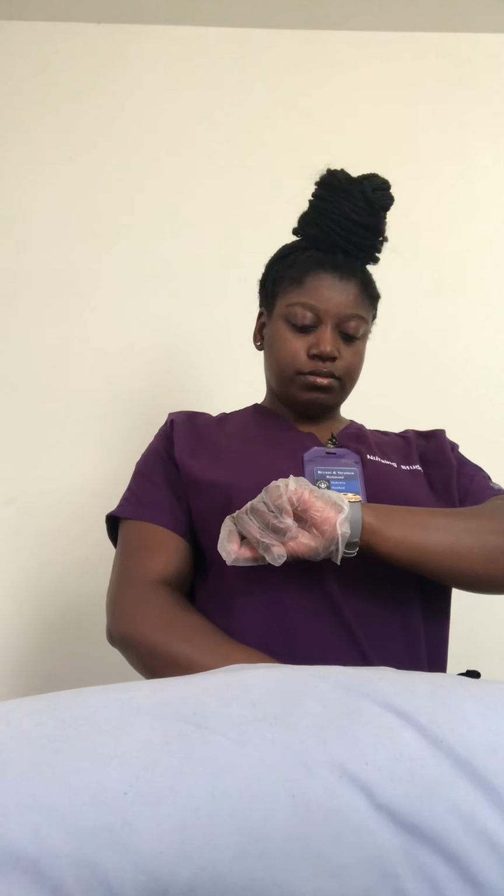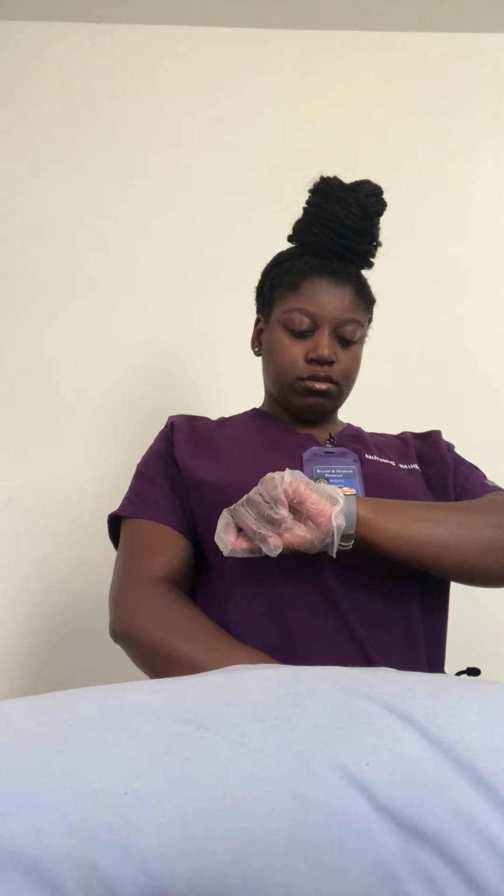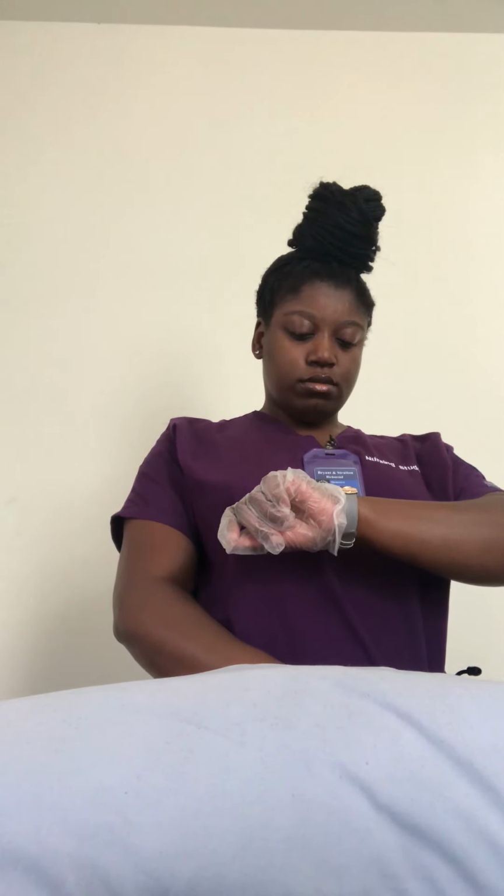Then I will palpate the other side. Okay, rhythm is regular. Next is, I believe, the upper extremities. So I will assess range of motion.